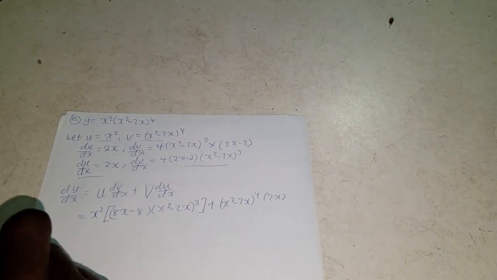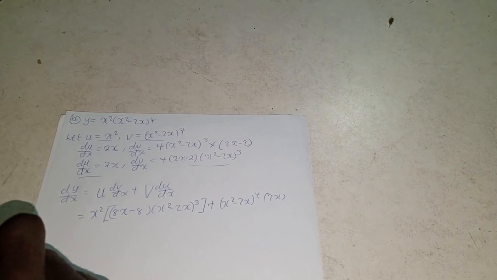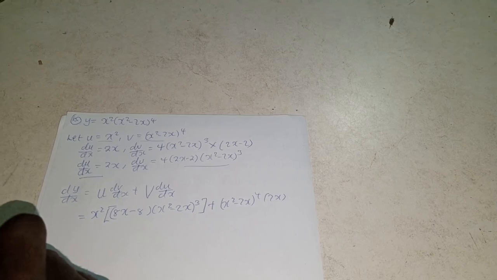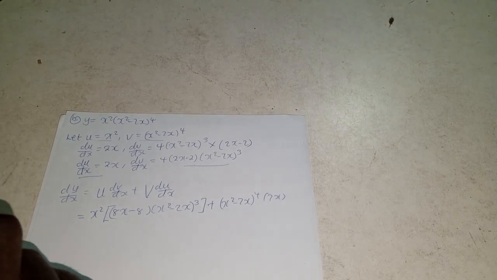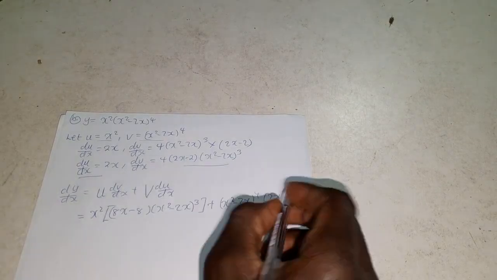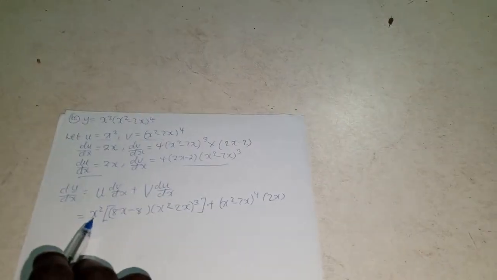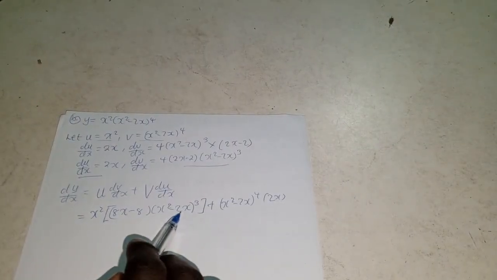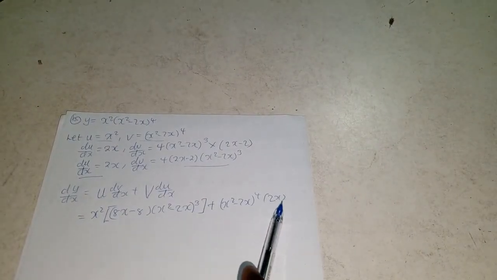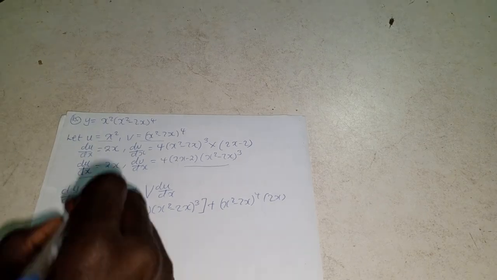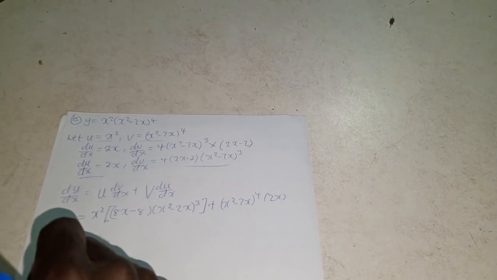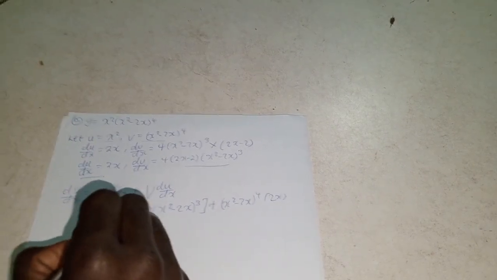To continue, we're just going to simply distribute the x squared. I hope you can see what I'm doing. We're going to distribute the x squared in this bracket. It's not necessary to distribute the 2x in this bracket because that's the simplest it can become. Let me write it better.